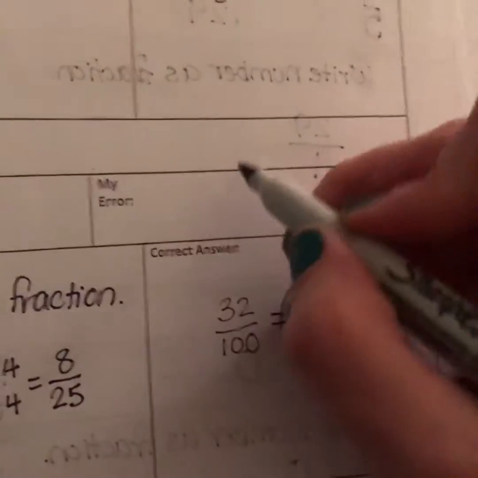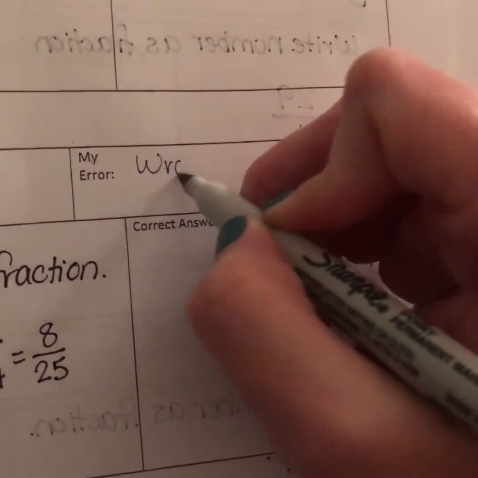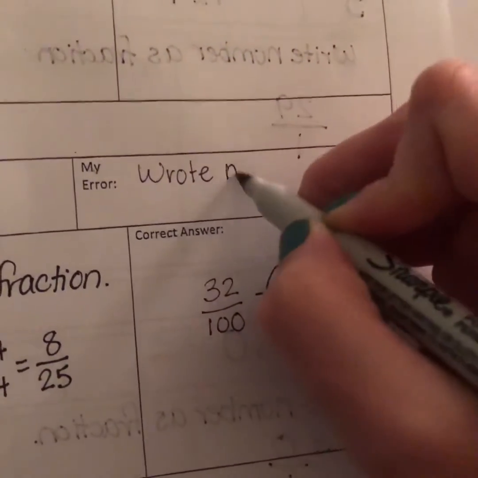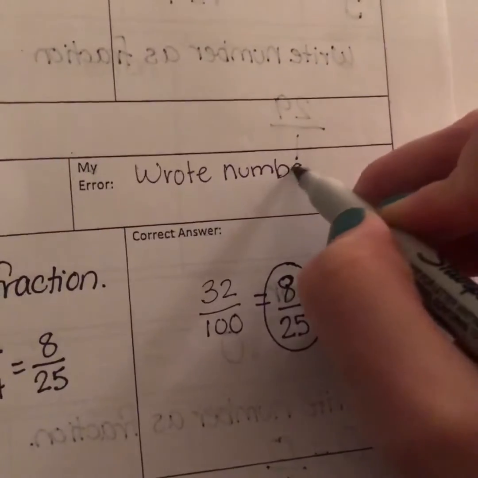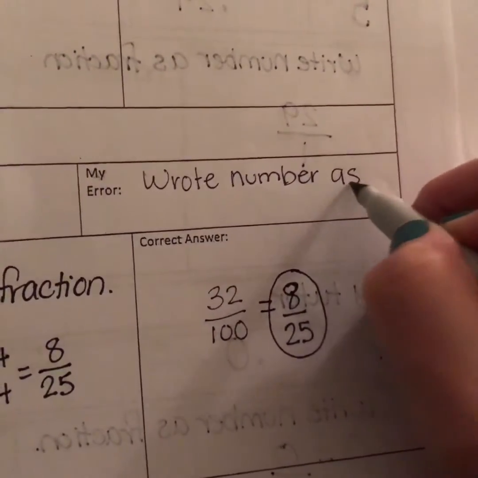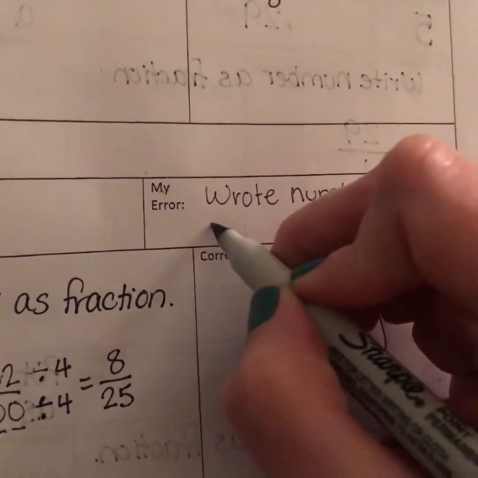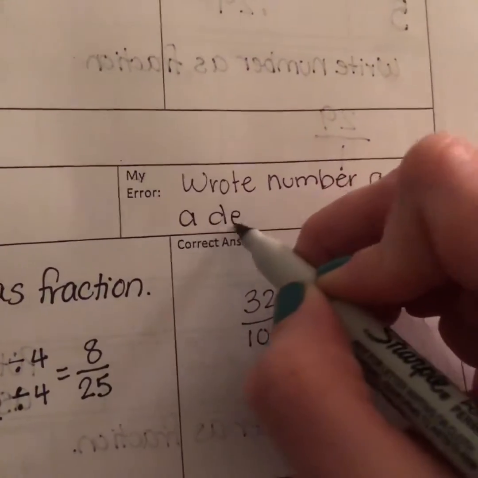Your error here was you wrote the number as a decimal.